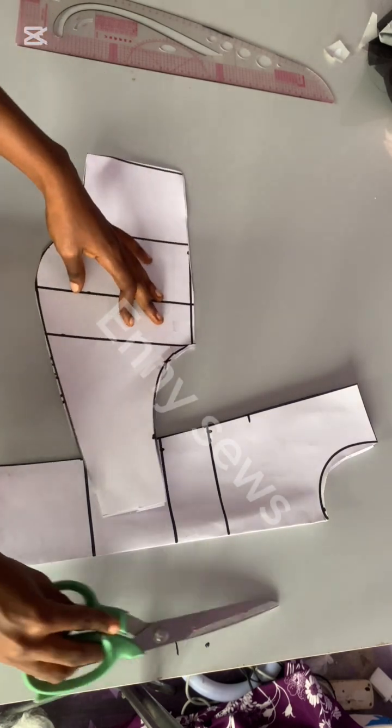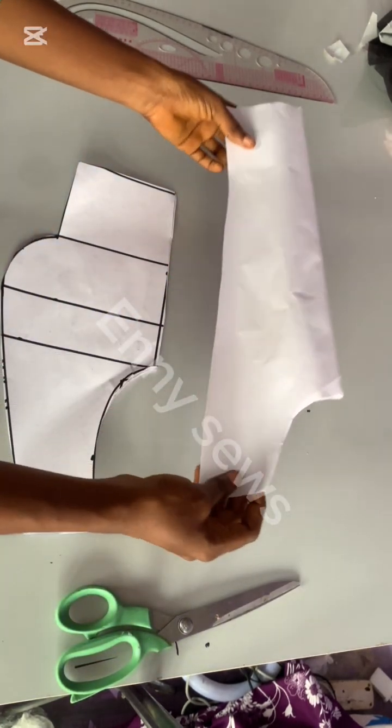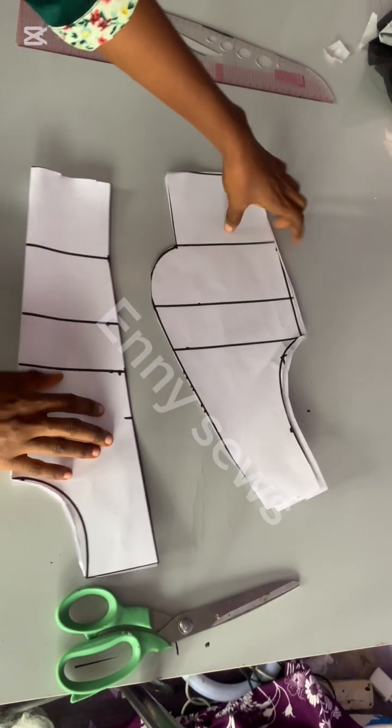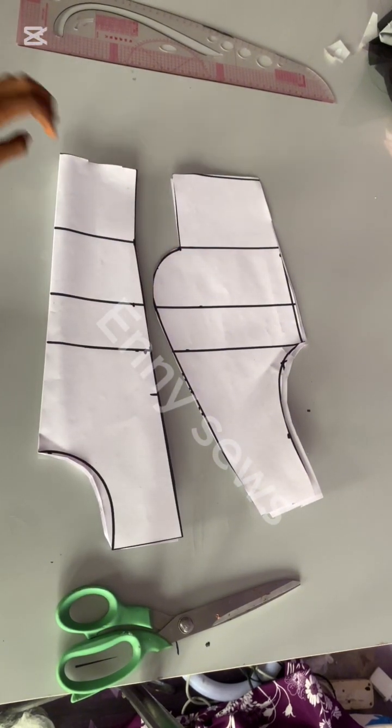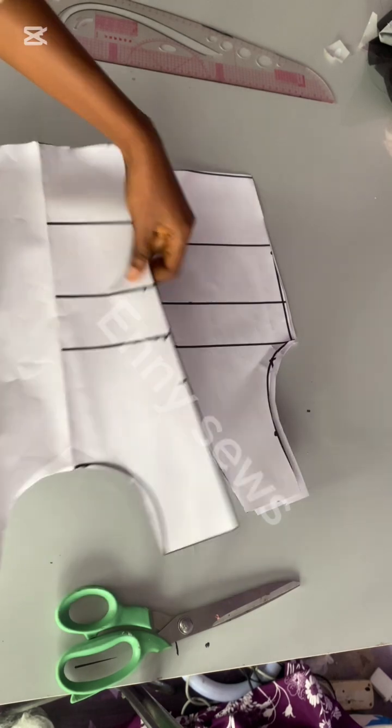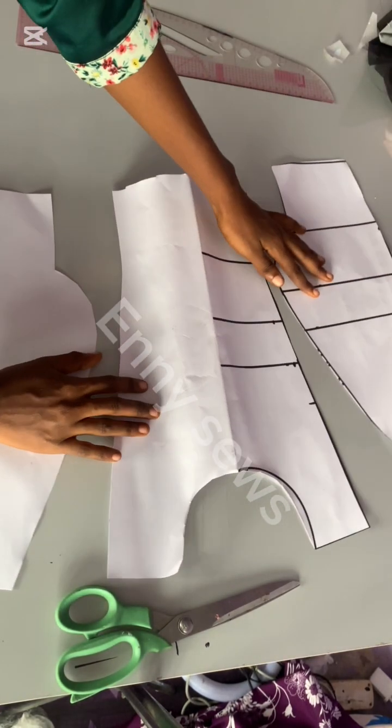So this is how to cut it. You can see, watch carefully the way I'm talking. Make sure you watch how to cut it. This is what we are having. So you pad it, you join it, then you are having your shoulder dart bustier. It is as simple as this.